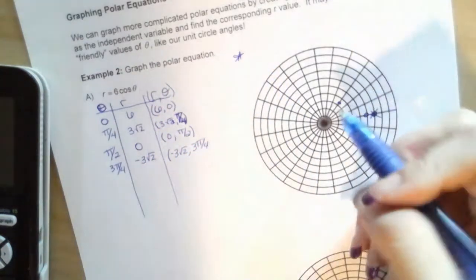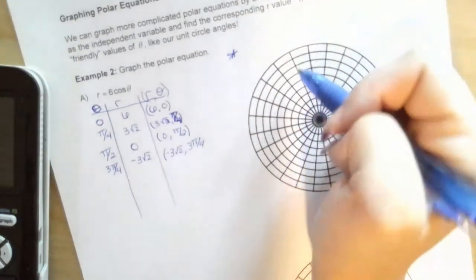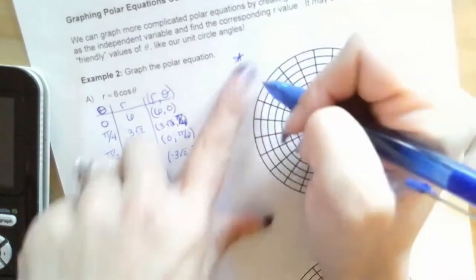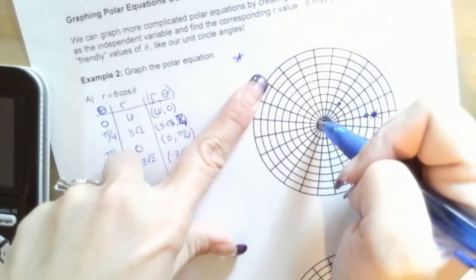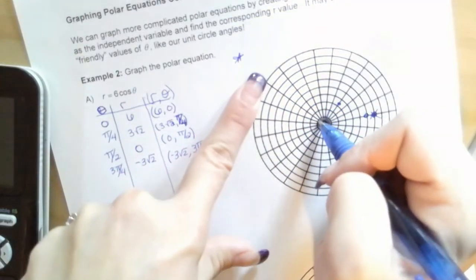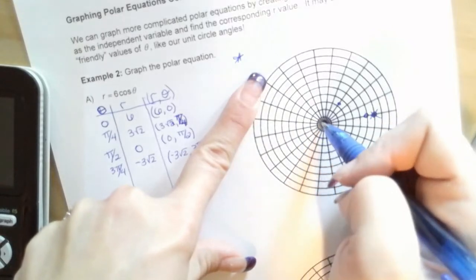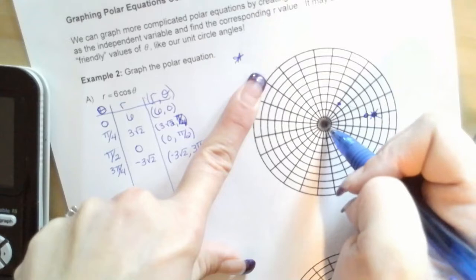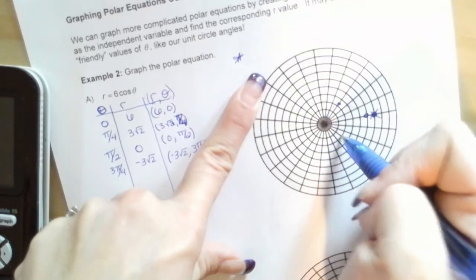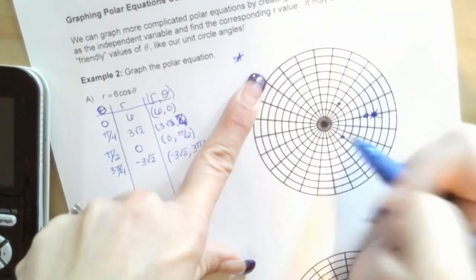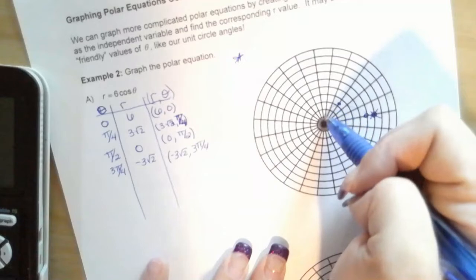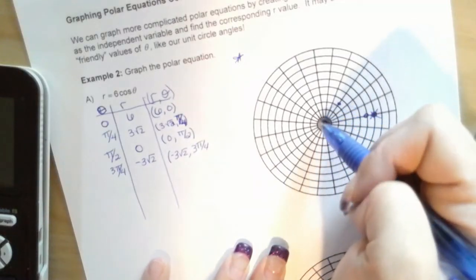This is 15, 30, 45 on this line right here. But we're going a negative r, which means we're actually going the opposite direction. So 1, 2, 3, and a little bit more there. So right now I go from here to here to the middle, back around.